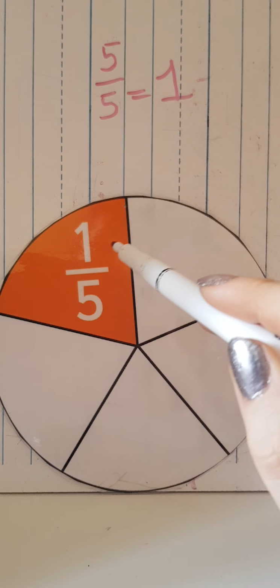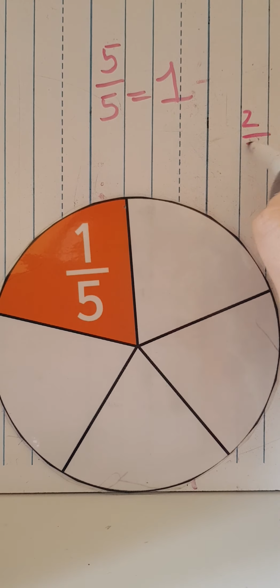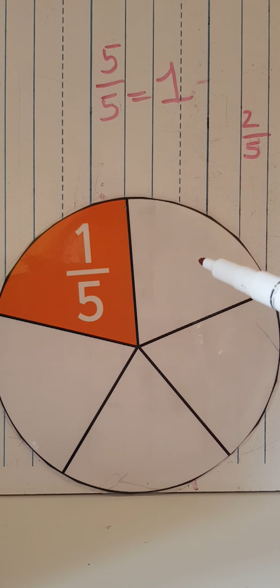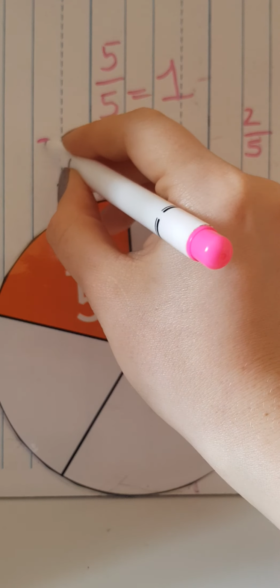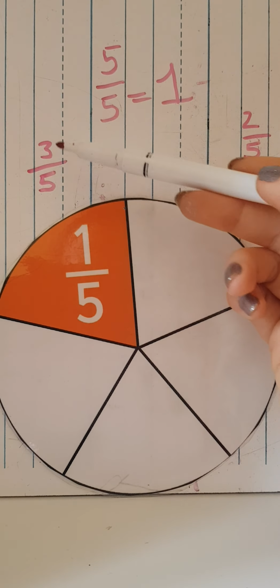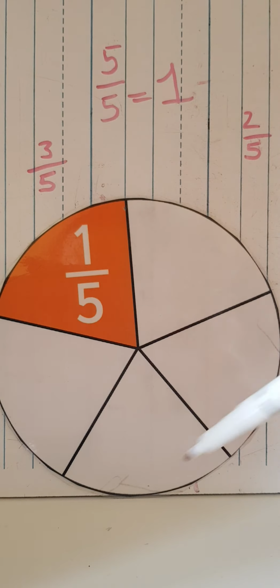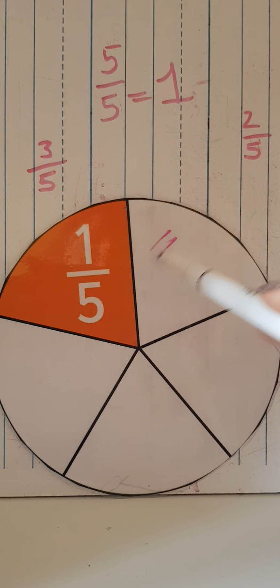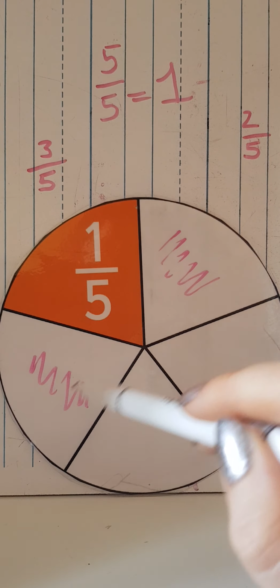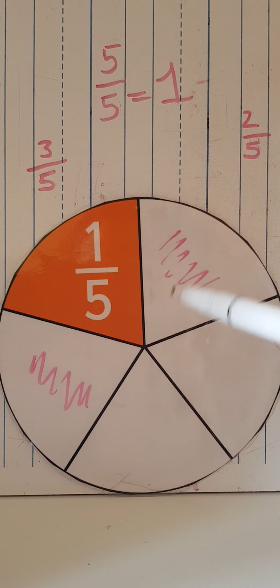If you ate 2 slices, you ate 2/5, because there's 5 pieces altogether and you ate 2 of them out of the 5. If you had 3 of them, you would have 3/5. All it means is 3 parts out of 5 parts, because there's 5 parts altogether, and this would be 3 of them. So if they told me to colour in 3 parts, I'd colour in this, this, and this, and that will show how much of the pizza I ate if I ate 3/5, and there would be 2/5 left, and that would give me one whole.